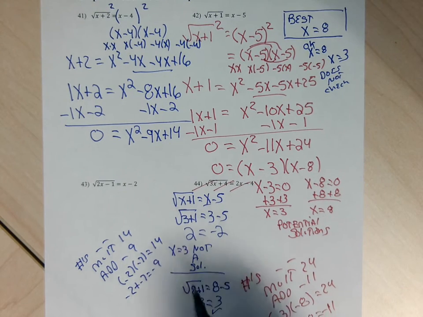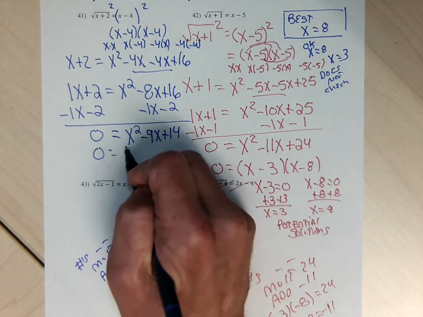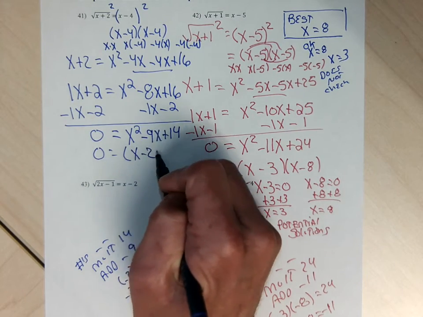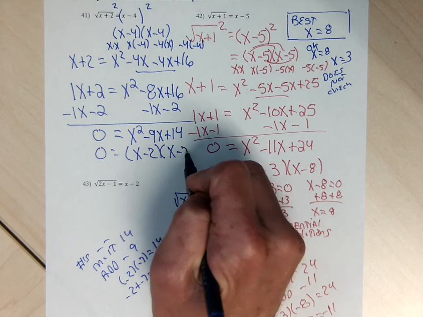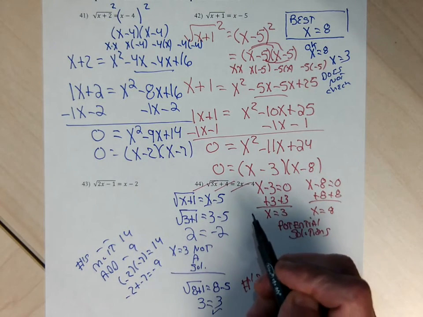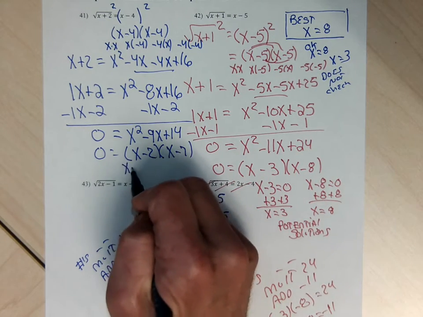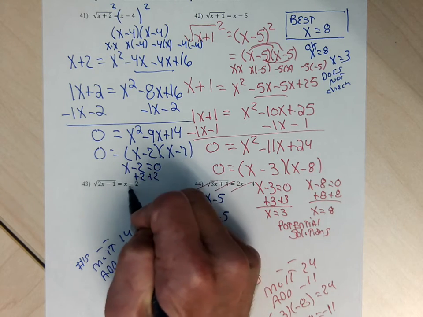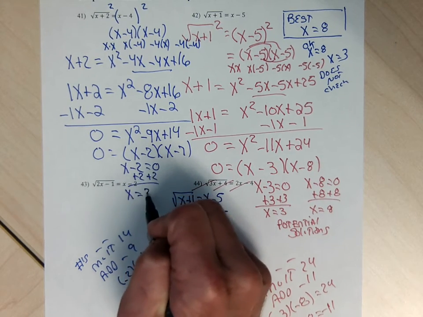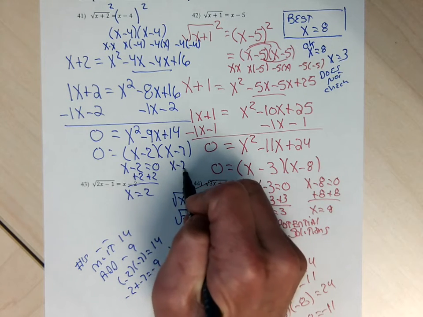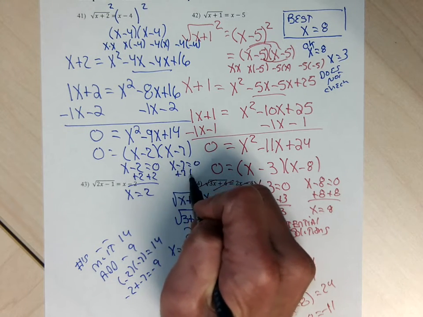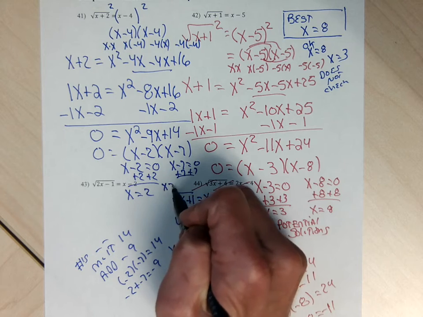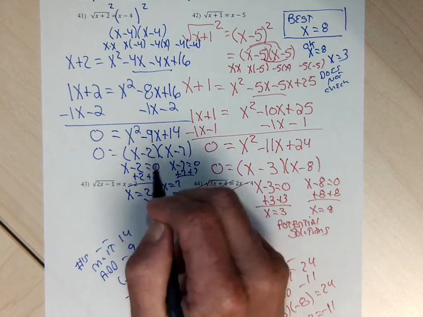So when I go to factor this, this is going to be x minus 2 times x minus 7. First I'm going to set the x minus 2 equal to 0, add 2 to both sides and get x equal to 2. And then I'm going to set the x minus 7 equal to 0, add 7 to both sides and get x equal to 7.